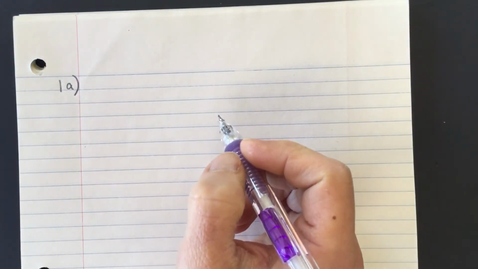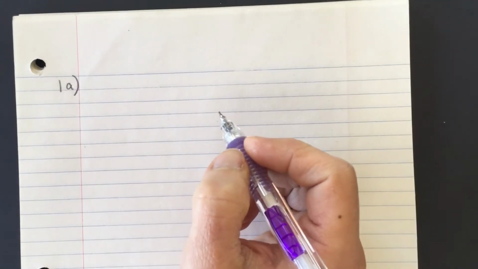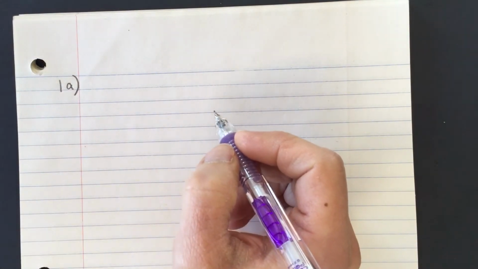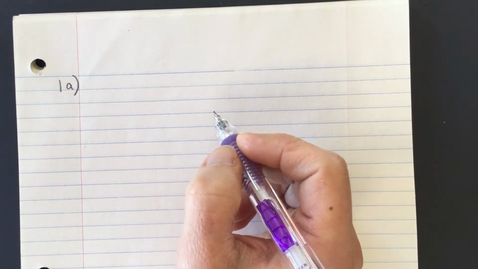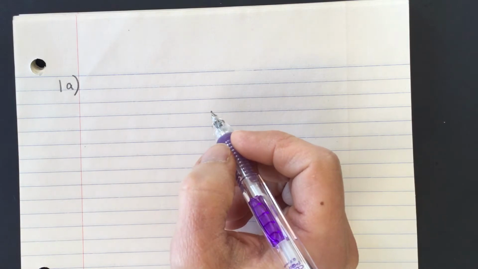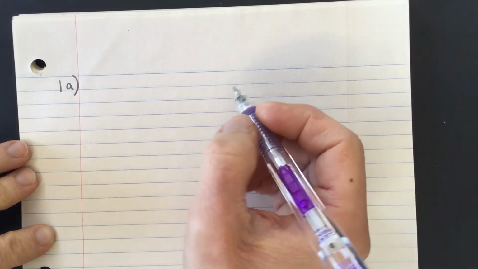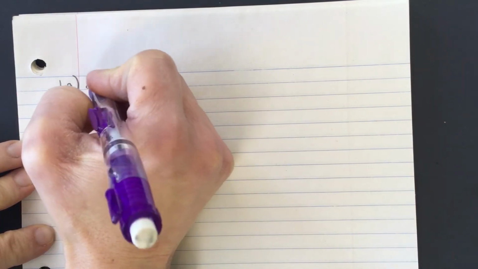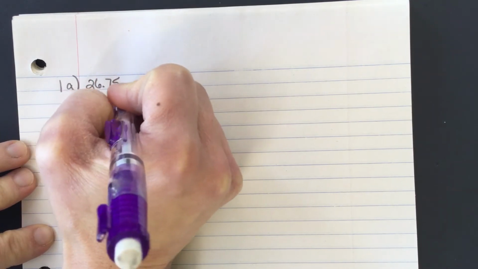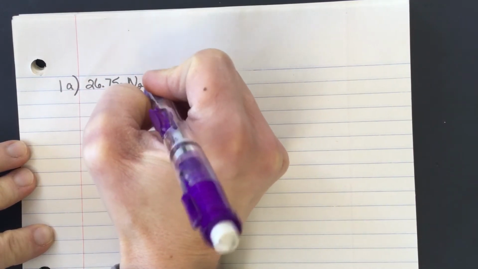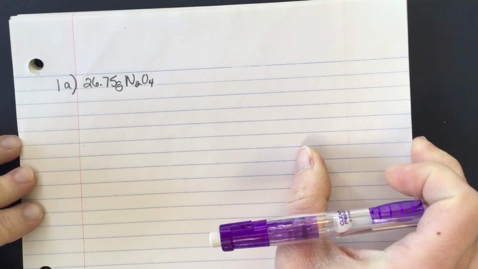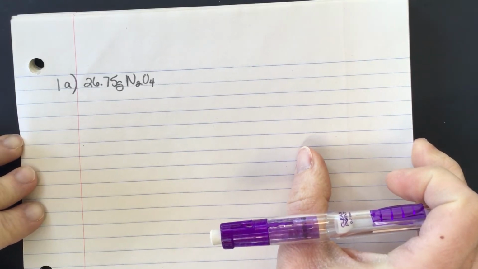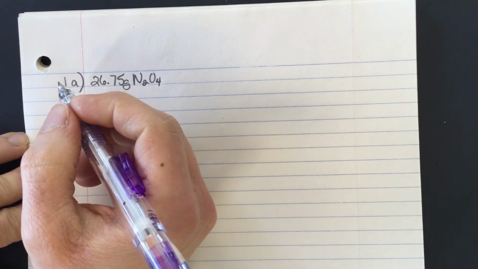The first question, 1A, asks how many moles of N2O4 are in 26.75 grams of N2O4. So we're starting with 26.75 grams of N2O4, and we need to get to moles.